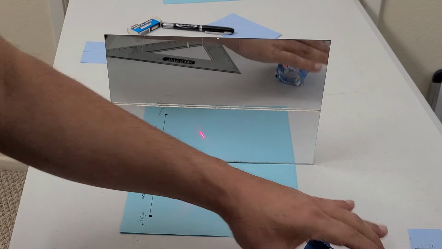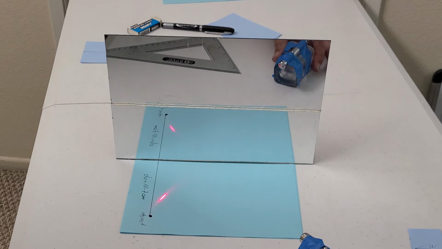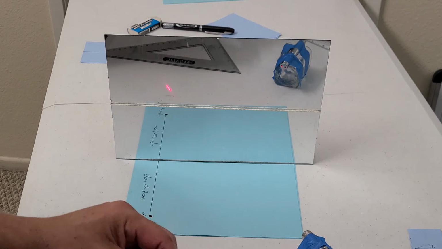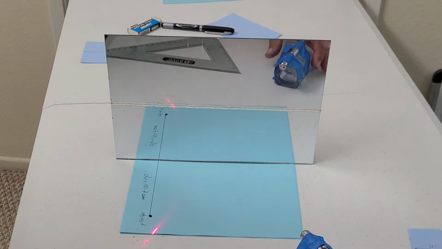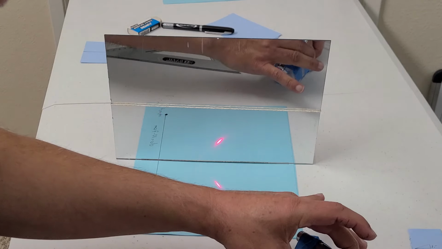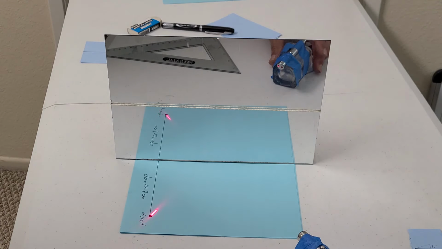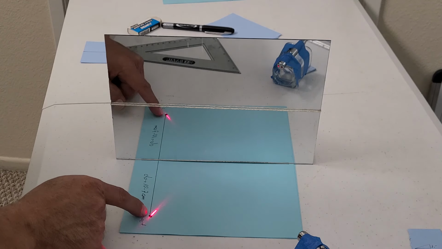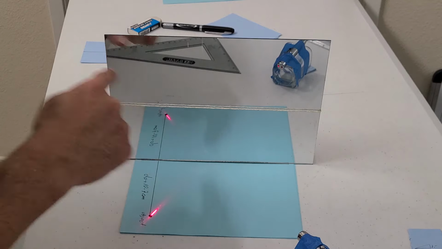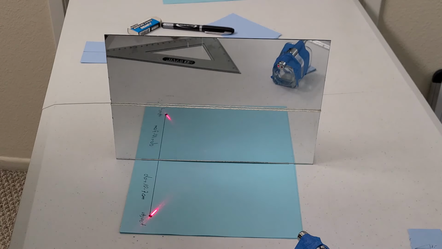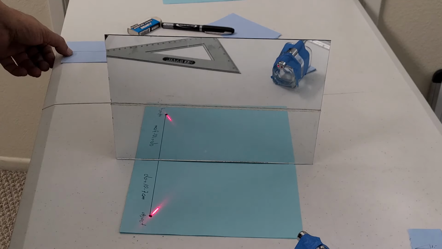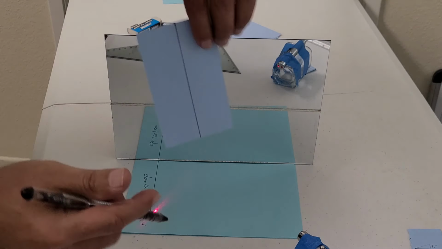Okay, so let's try again to hit the object with the laser, using the image behind, correct? We have to adjust the mirror right here, like in this case. So we can see that the laser is going through the object, and also to the mirror, the image over there. Now let's trace the path followed by the laser on the piece of paper.